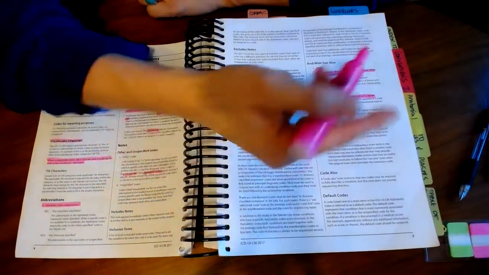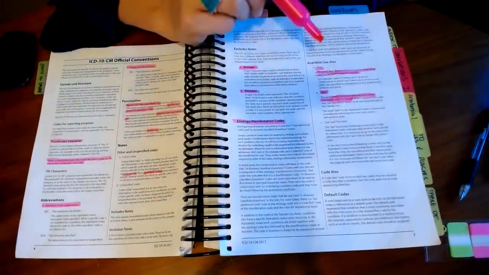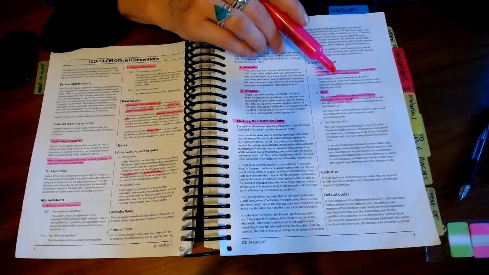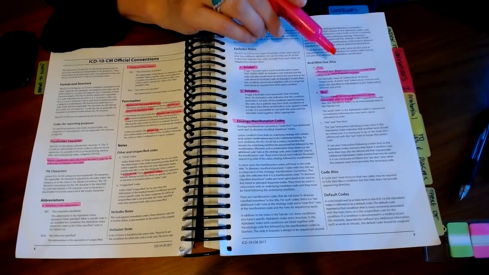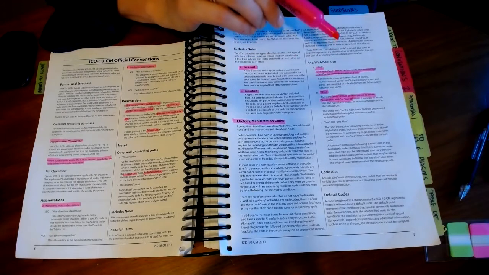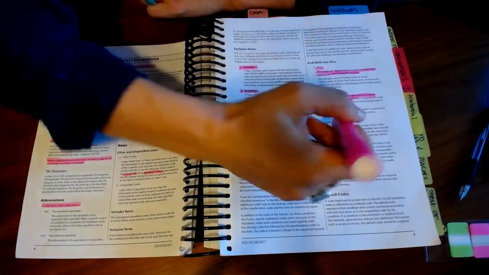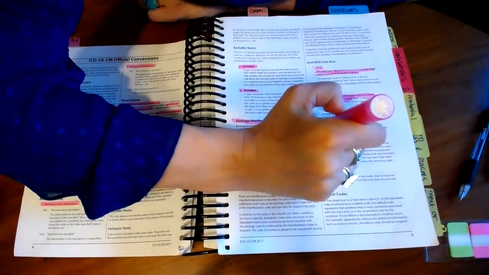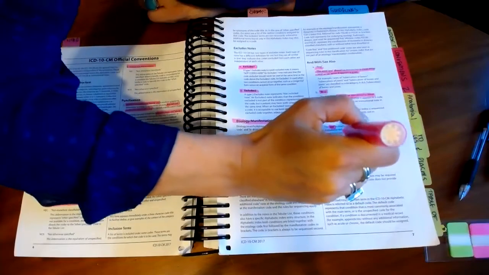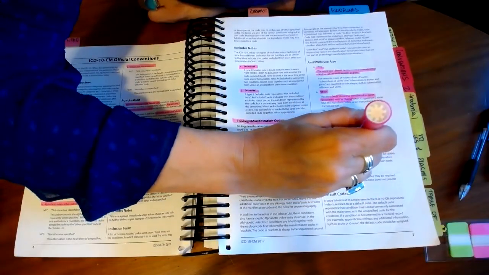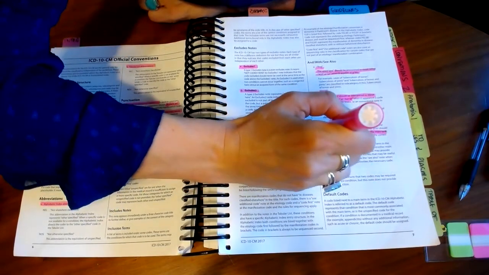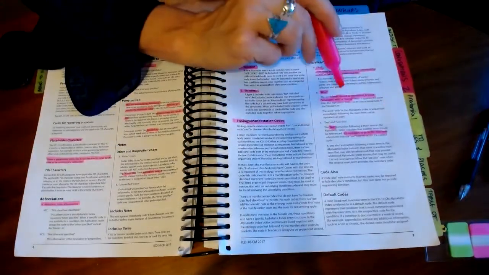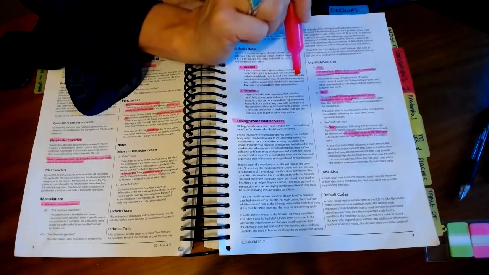We also have the definition of "see also" and "see." The "see" instruction following a main term in the alphabetic index indicates that another term should be referenced. It is necessary to go to the main term referenced with the "see" note. So that's important, right? "See" means you have to go look at whatever code is referenced. So I'm going to highlight the "see" instruction. Just a couple highlights to really let me focus on that.